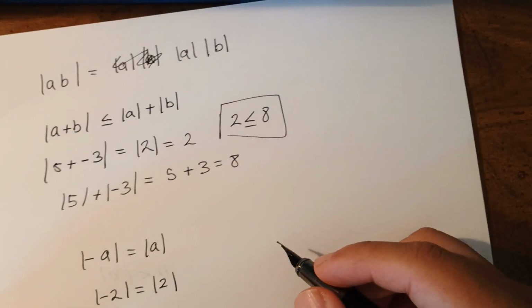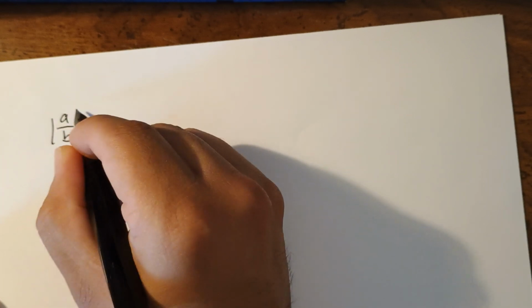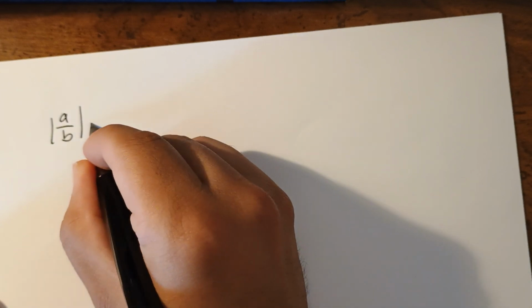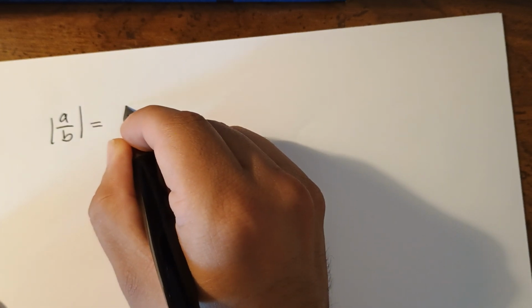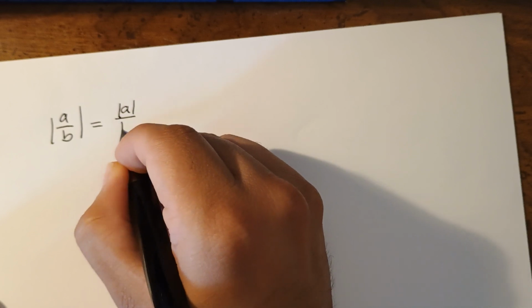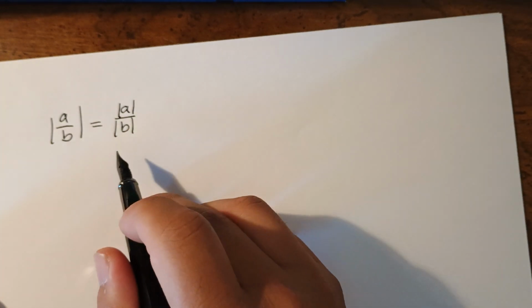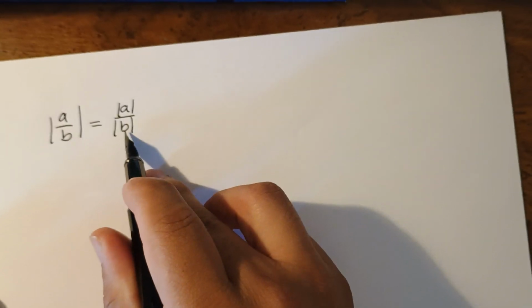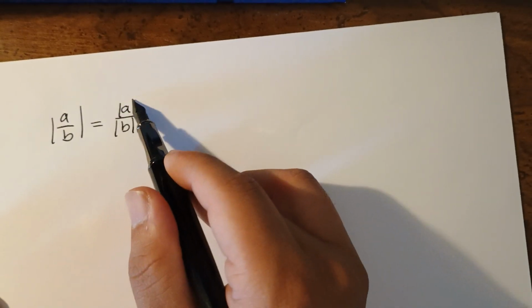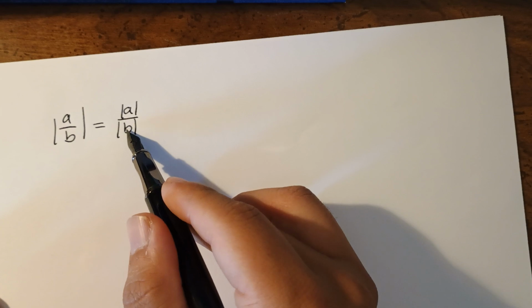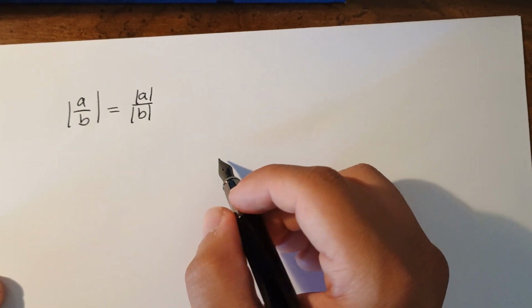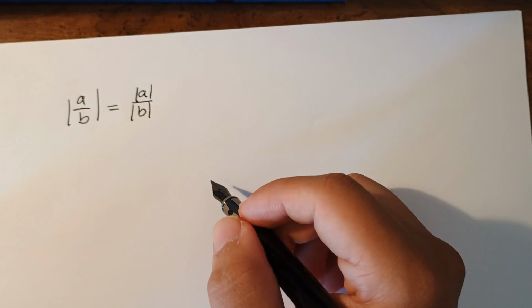And the last property that my book here is showing me, oh no, wait, there's one more. But the second to last property is A divided by B. Absolute value of that is equal to this. Again, just like multiplication, you can split the absolute values apart when you're dividing, or you can take the absolute value of the top and the absolute value of the bottom separately if you want, if that makes it easier for the problem you're working with.